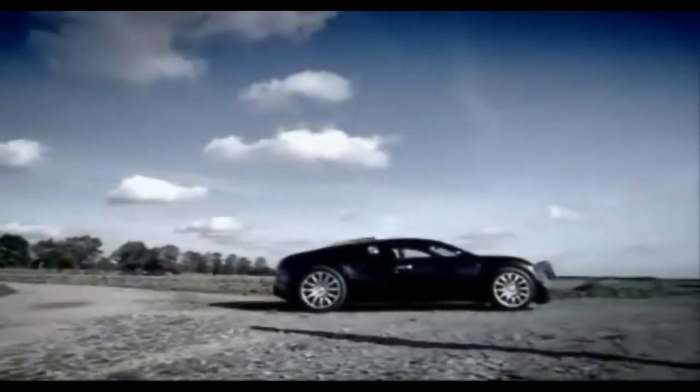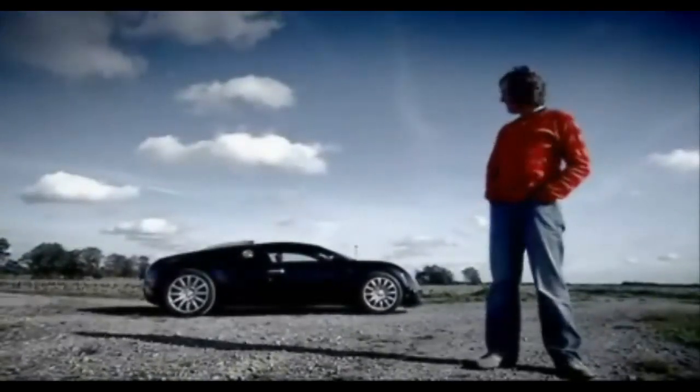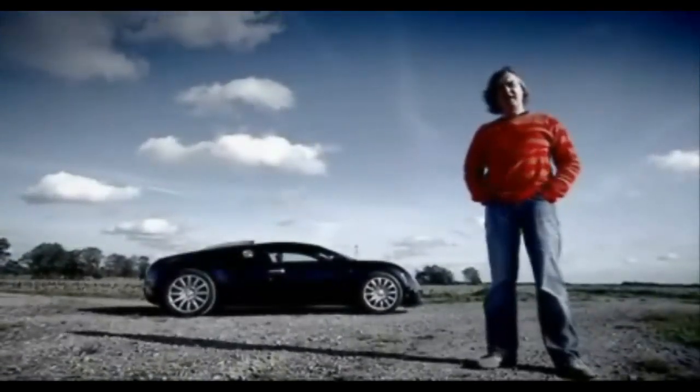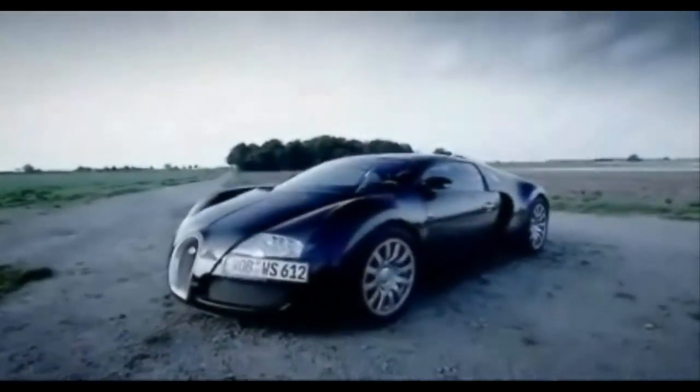But today, we're not going to talk about it. We're going to do it. We're going to take the fastest production car in the world up to its top speed. That top speed is 253 miles per hour, much faster than a Formula One car.